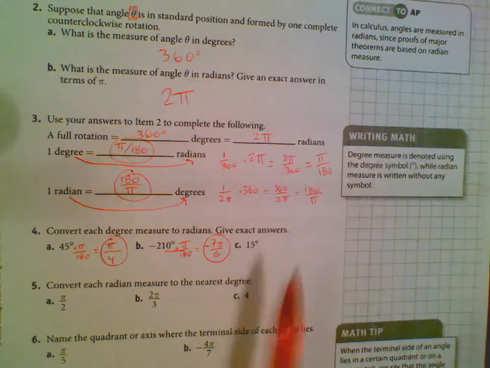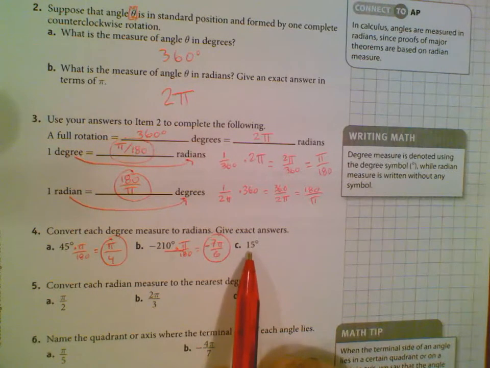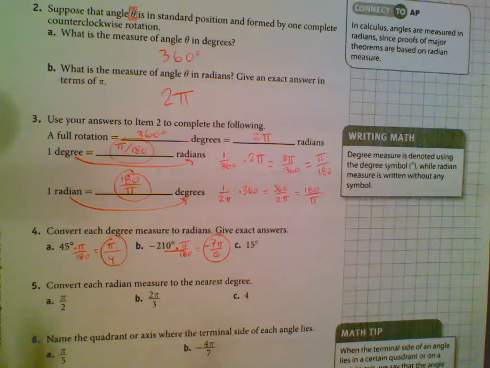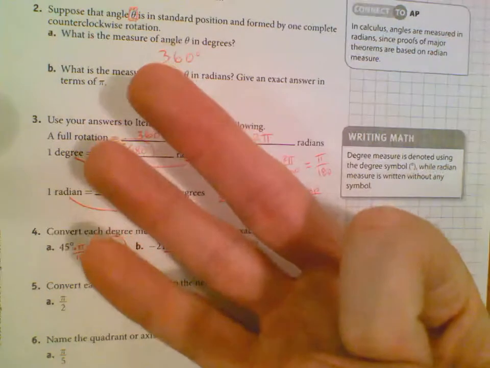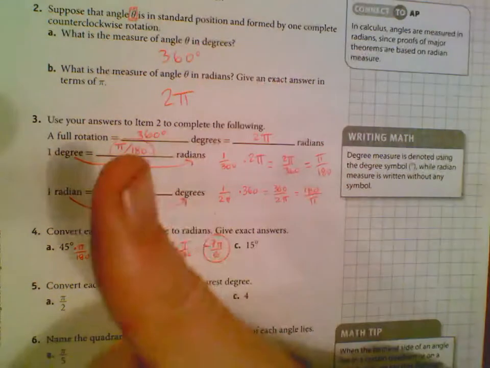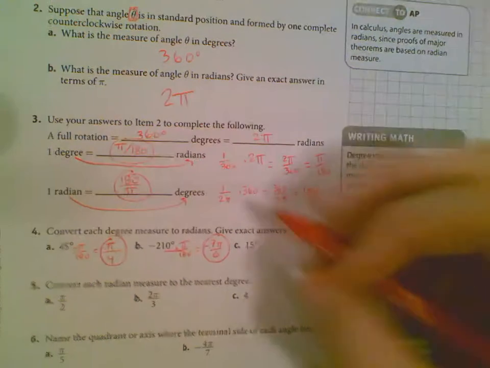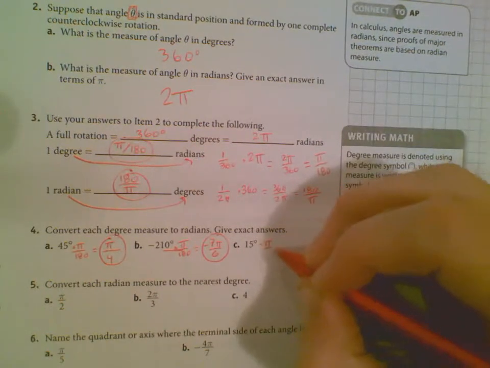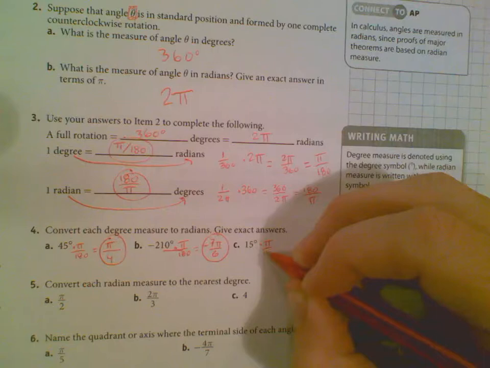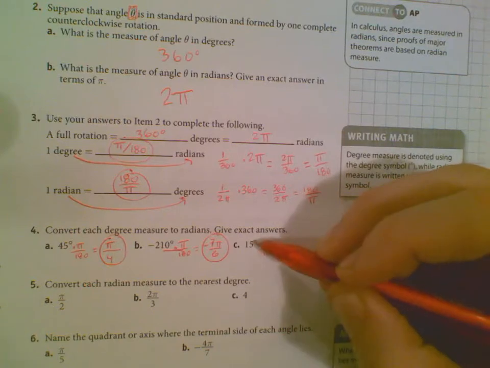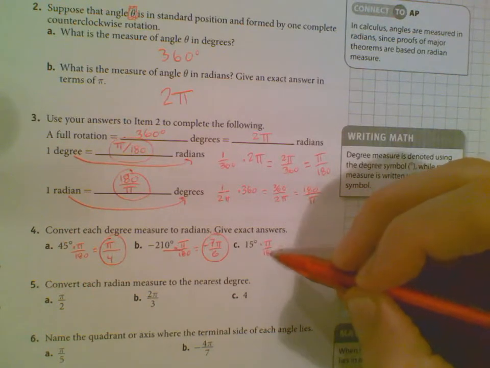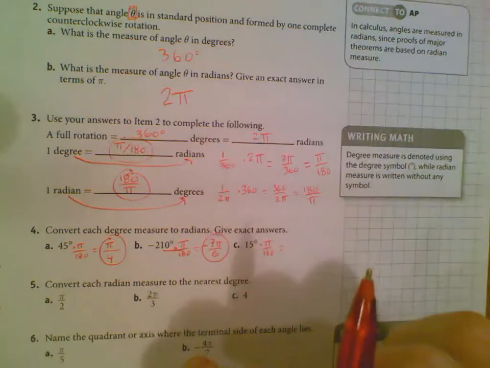Okay? You should pause this right now and convert 15 degrees to radians. Do so right now because I'm going to give the answer in 3, 2, 1. You did the same thing as before. Times it by pi over 180. In this case, you're looking for something that goes into 15 and 180. Maybe you're testing stuff in your calculator.